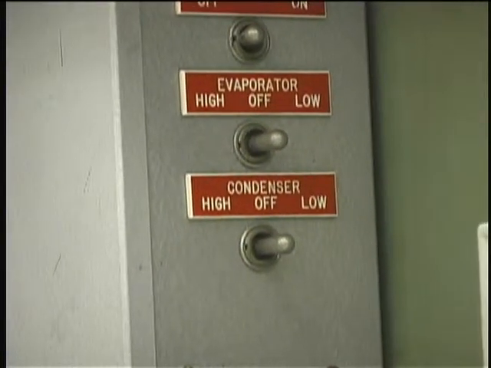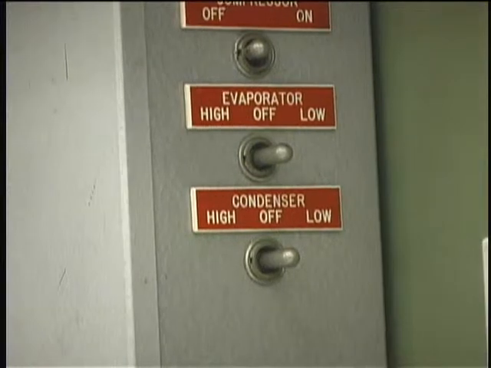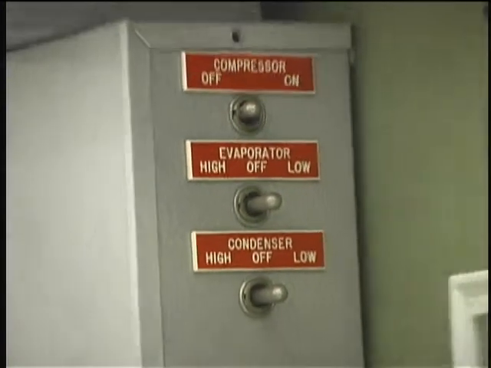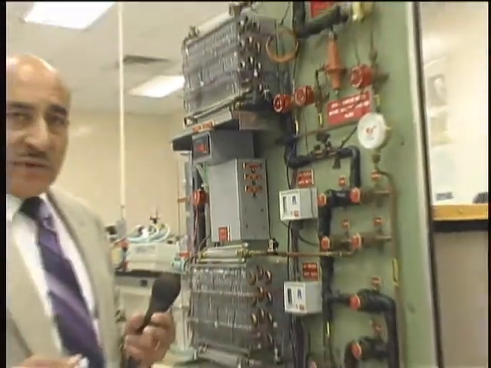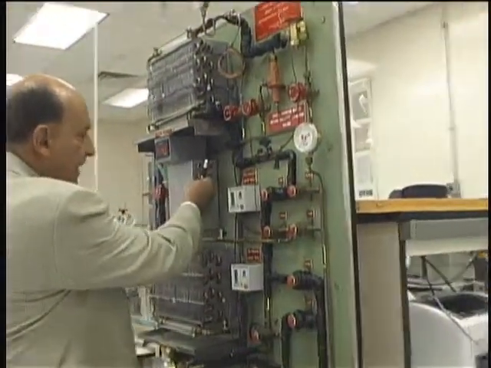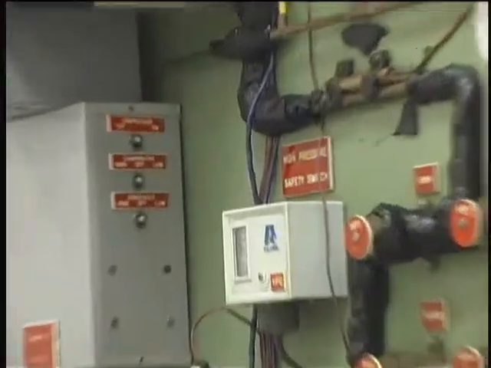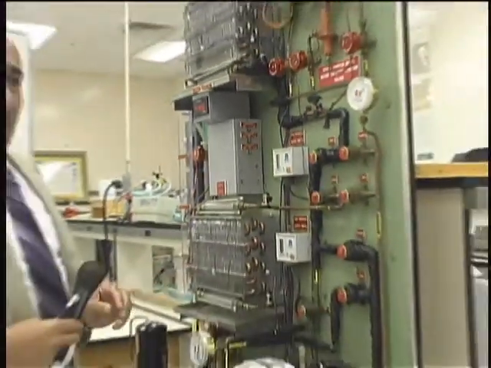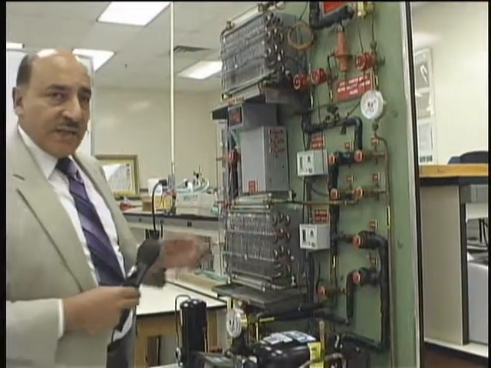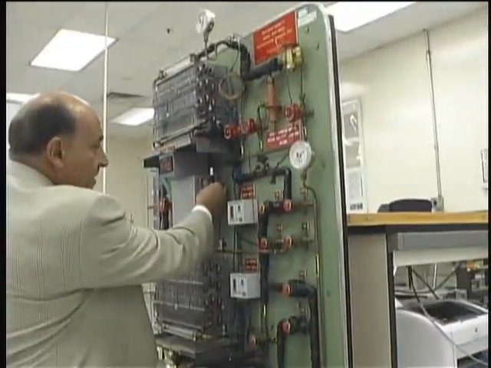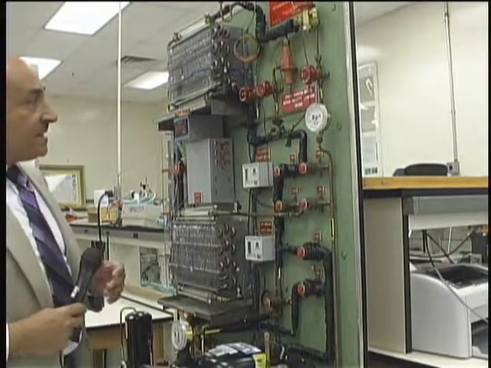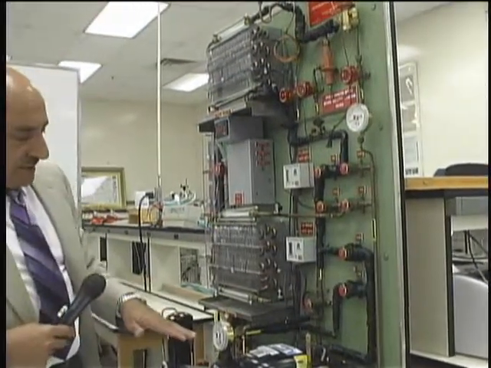Okay? So the way that it works is that we do not turn on the compressor first. We turn on the fans because the fans can run whatever they want to do. So let's say that we have high speed here, high speed here. So I'm getting air flowing from here, air flowing from here, but I haven't turned on the compressor yet. Now I'm ready to turn on the compressor. Compressor on.